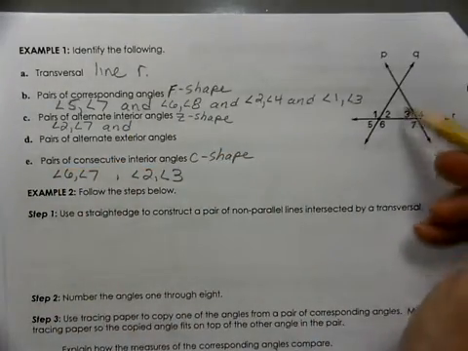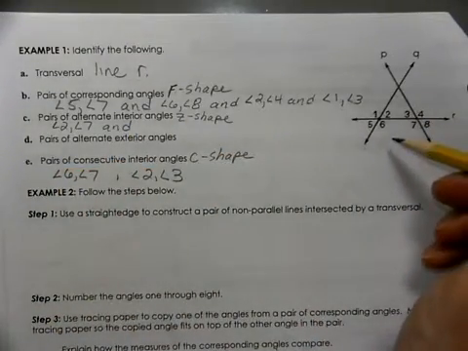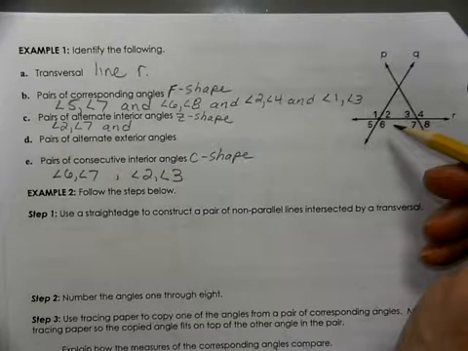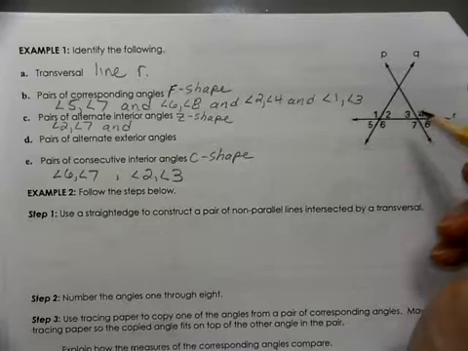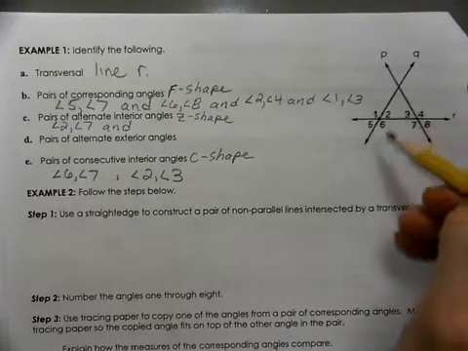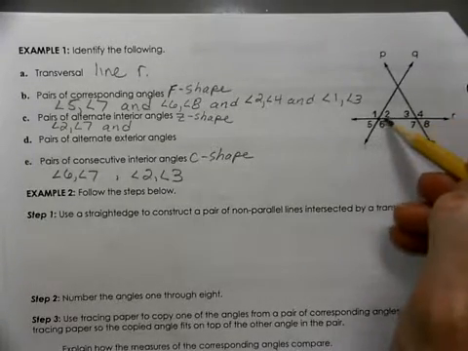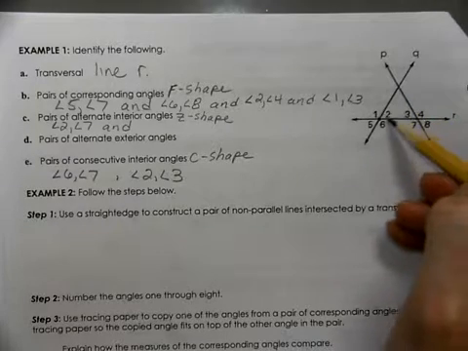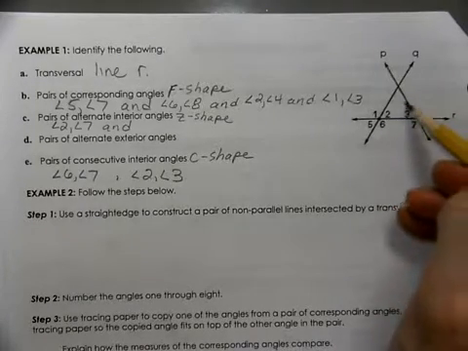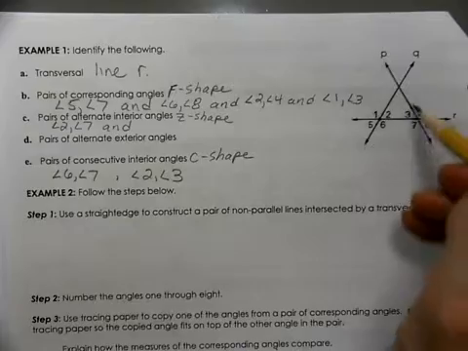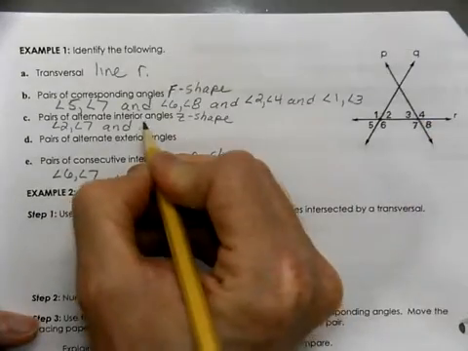They're on opposite sides of the transversal. They're both interior, but they're not next to each other. They have a different vertex. They're non-adjacent. So the other zigzag shape, using the two interior angles, would be 6 and 3.